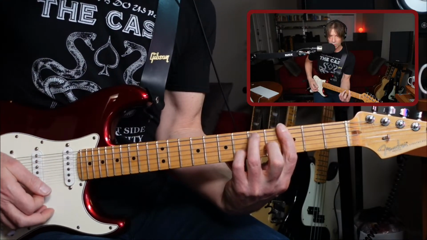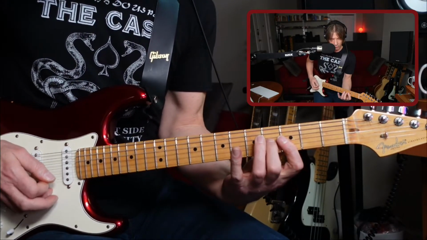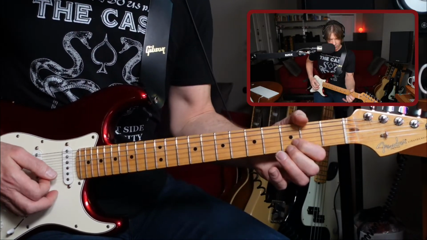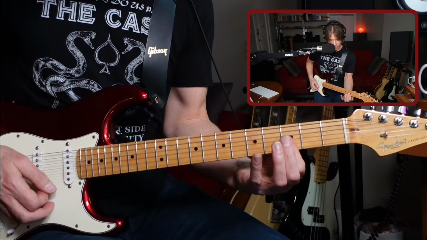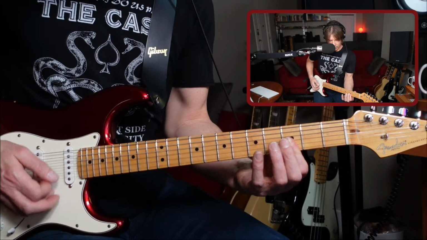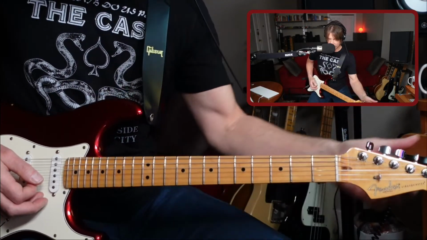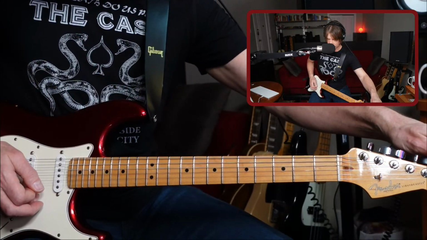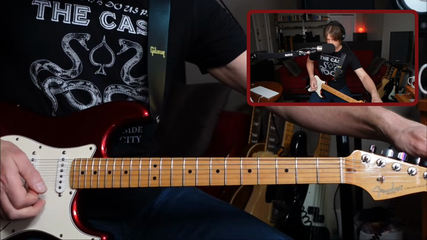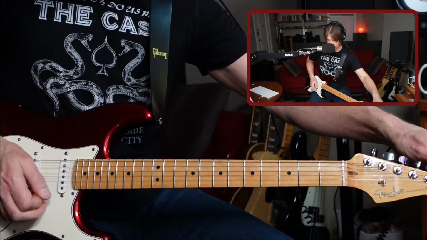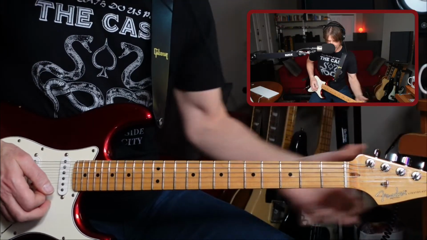Follows this chord very nicely. And a little flat on the E string. Happens when it gets hot.